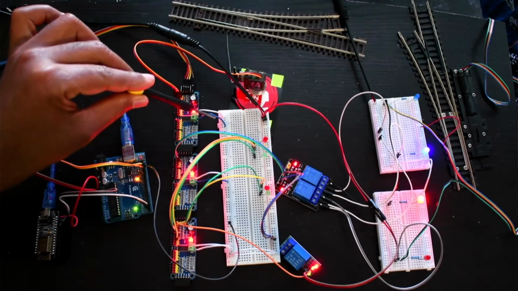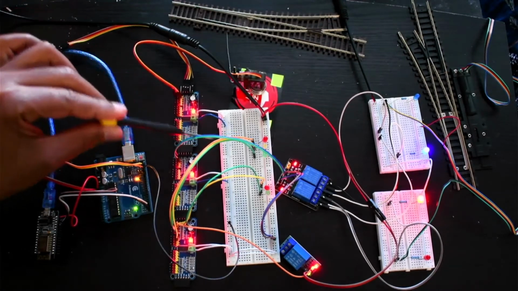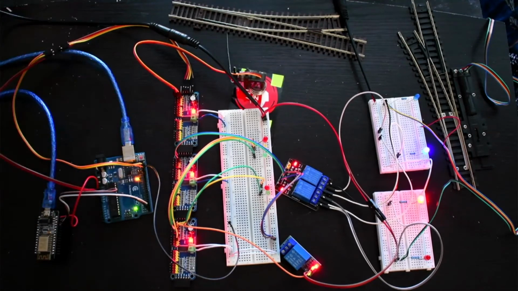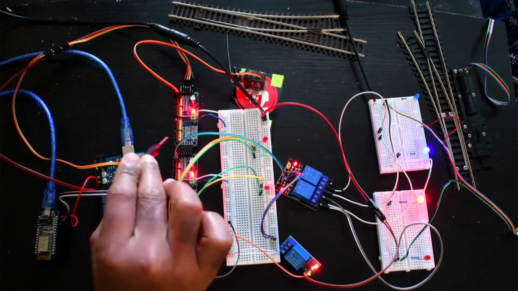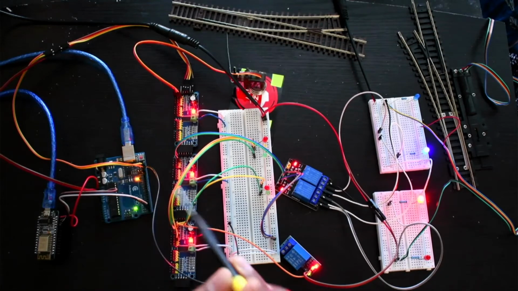Here the blue one carries GND and white is carrying 5 volt. Same here, GND and 5 volt from this. And then you can see all the boards are connected in series by these connectors. And let's go to the configuration one by one.